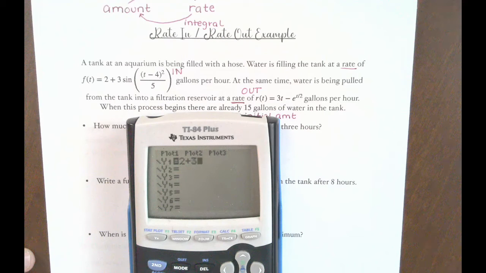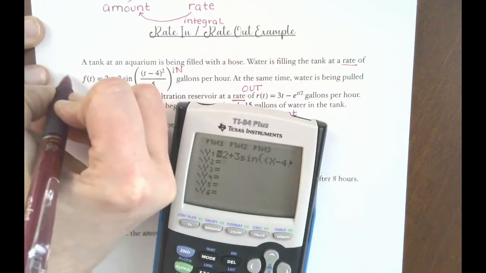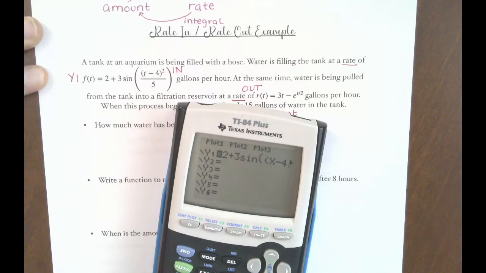I don't really care about actually graphing it, but I'm going to show you what this will do for me. This is going to be tricky to get typed in, so I want x minus 4 squared and then divided by 5. And then close my parentheses from the sine function. And that should be the first one. That's my in function. So I'm going to make a note here that this is y1.